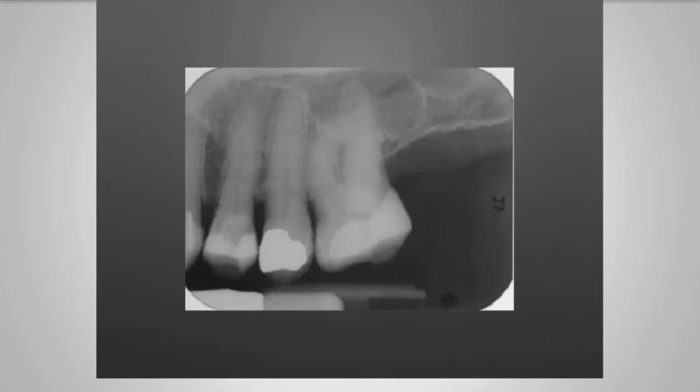But modern instruments like WaveOne Gold will easily negotiate a curve such as this, as long as they've got a path to follow. You need to use lots of irrigant to make sure that dentine chips that are being created within the root canal system are flushed out of the root canal and into your access cavity. It's much easier to remove dentine chips from the coronal area than it is from down in the root canal.